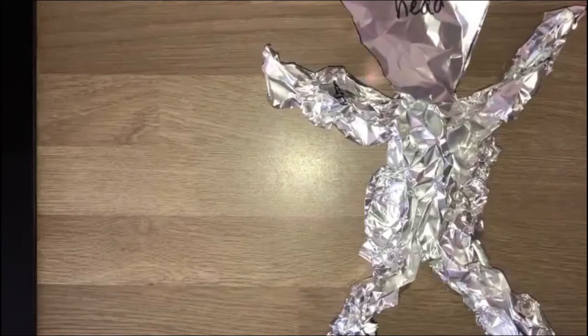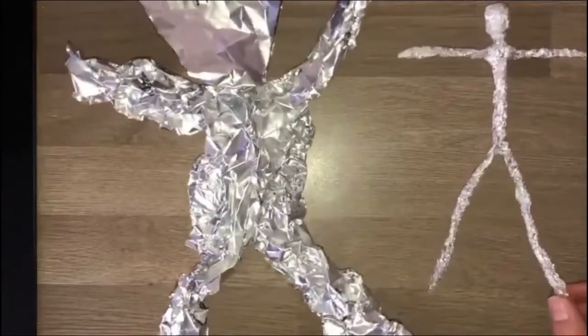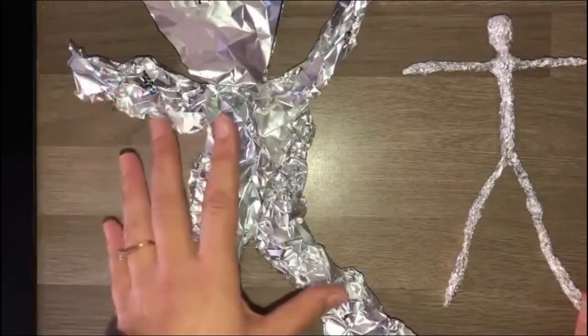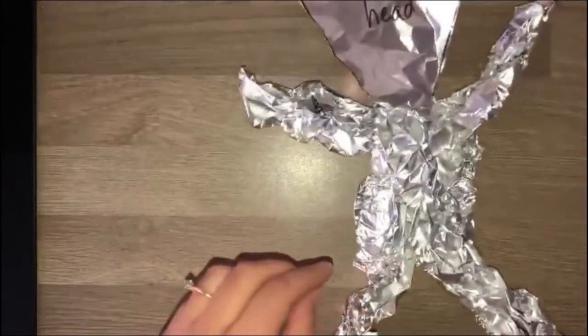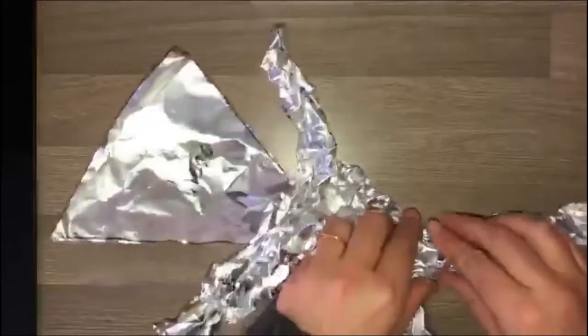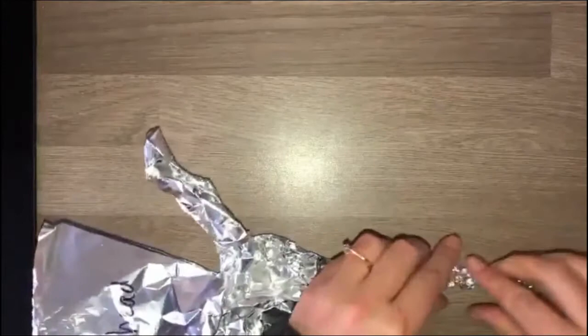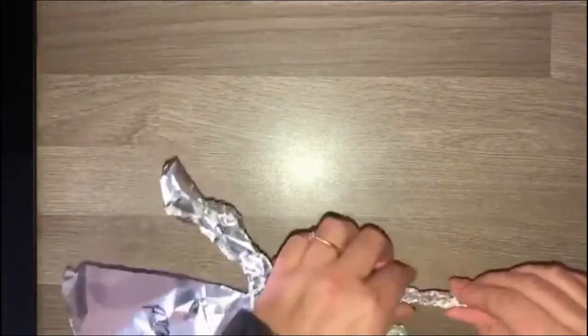Now at the moment he doesn't quite look the same shape as Giacometti's sculptures. He hasn't got that elongated skinny body like my sculpture is here. So I'll show you now how to mould your sculpture from this shape into this skinny shape. So the next thing that you need to do is to go in and use your fingers to sculpt, press, squeeze the tin foil into the shape that you want.